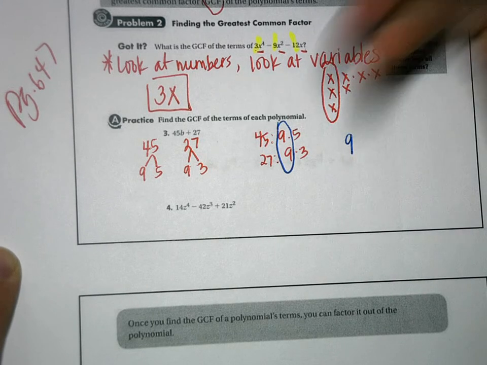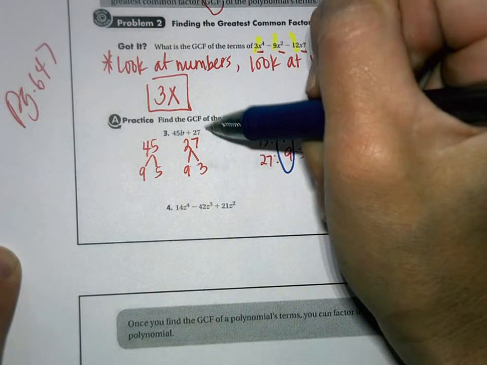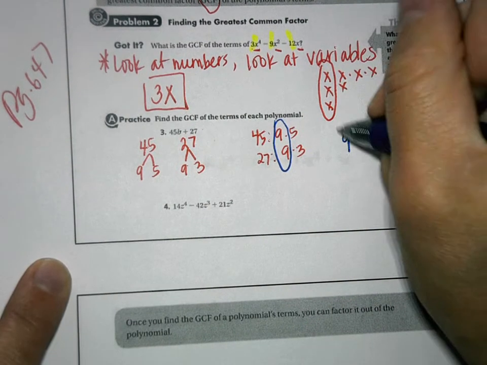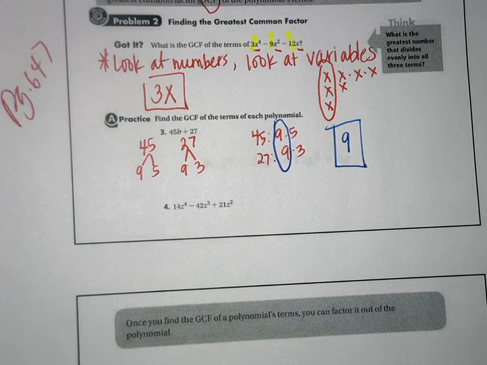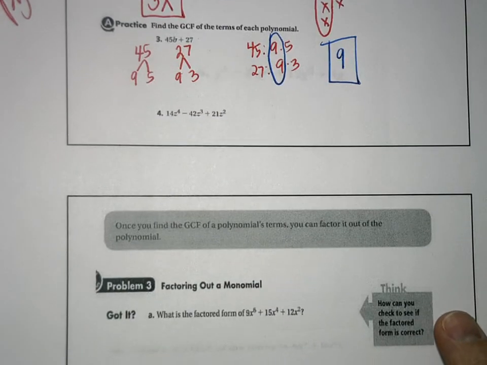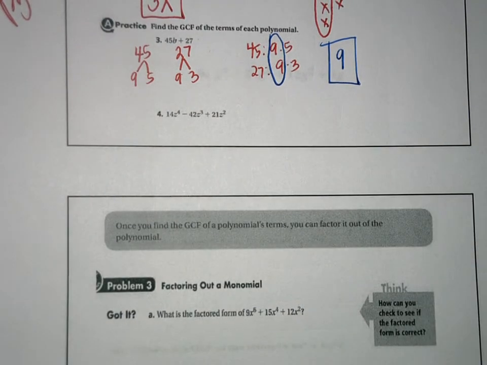Then when I look at the letters, this one has a B, but this one doesn't. Since I couldn't take out a B from here, their GCF doesn't have B in it. So my GCF for example 3 is 9. So I'm going to give you another about 15 seconds here to try to see if you can figure out what the GCF would be of number 4.